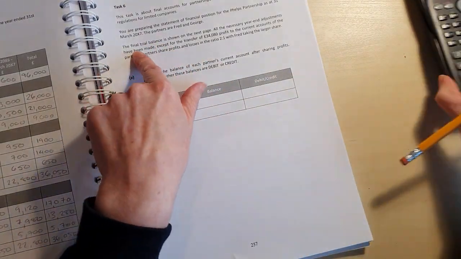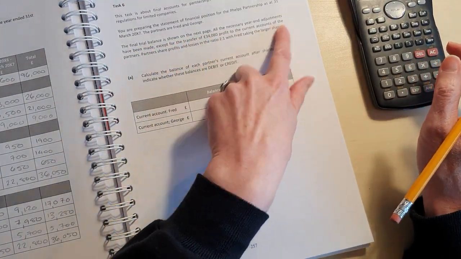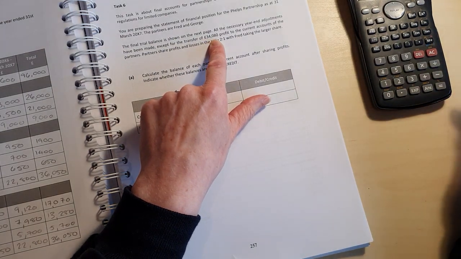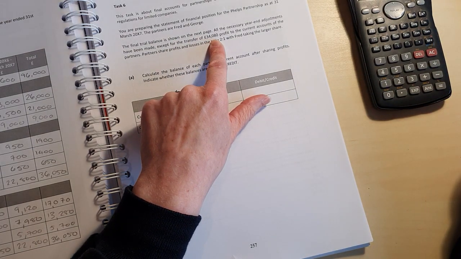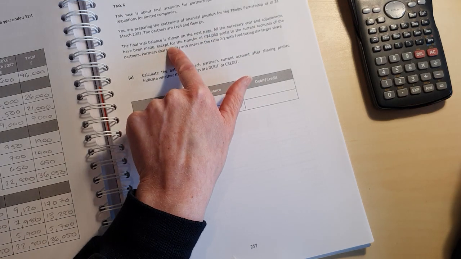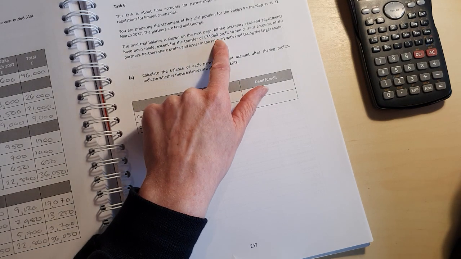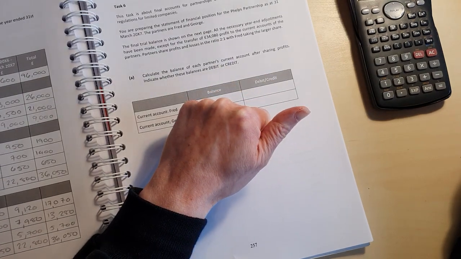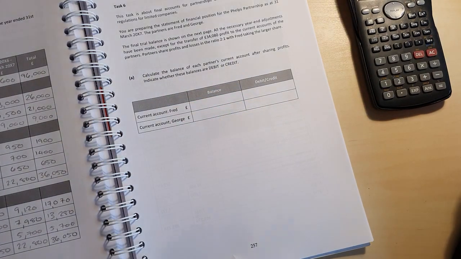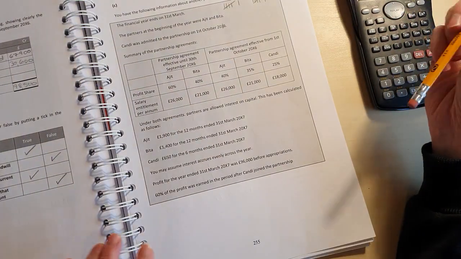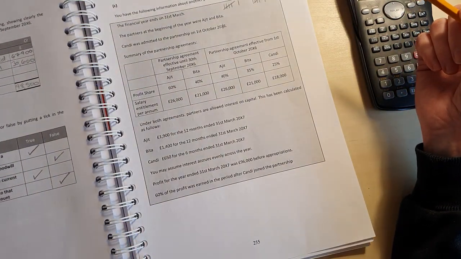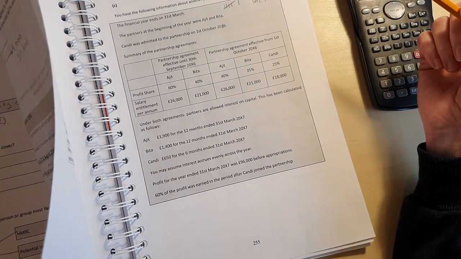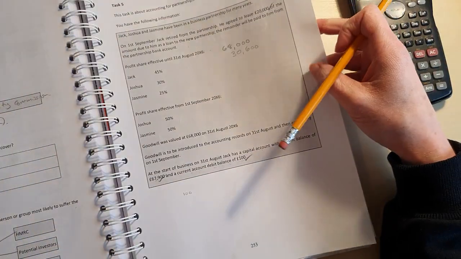Right, so first of all, the final balance. Let me just double check this. So if it was, let's go back to here.